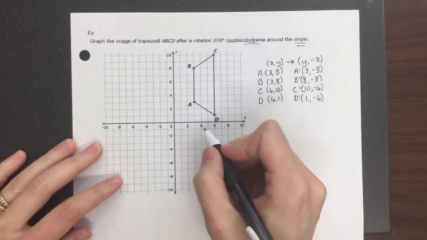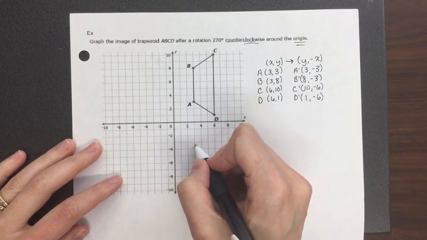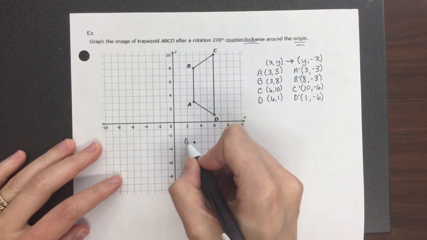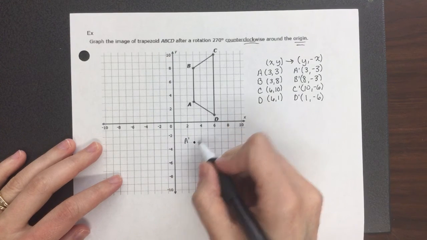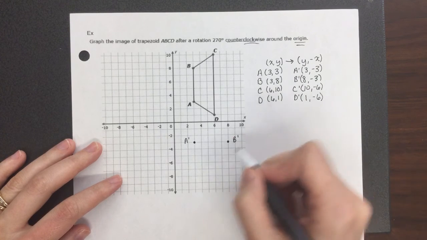So if we graph those, 3, negative 3, that's our A prime. 8, negative 3, B prime.